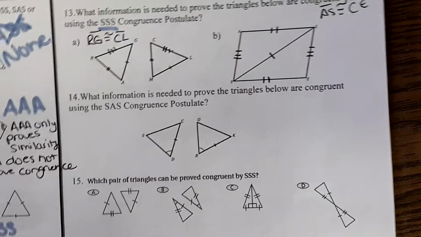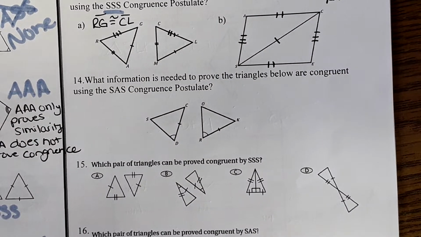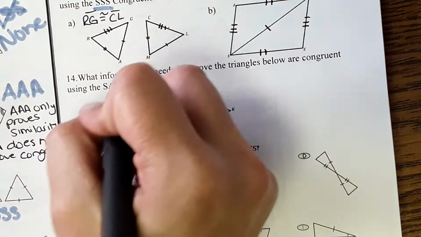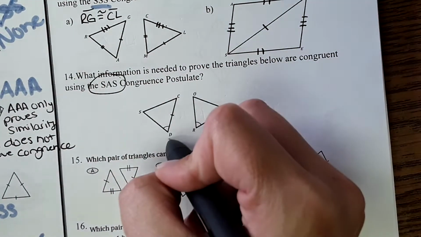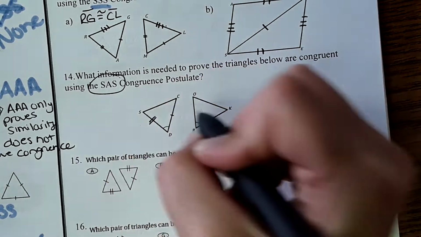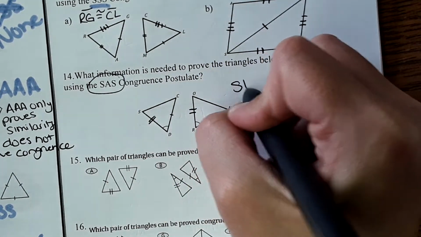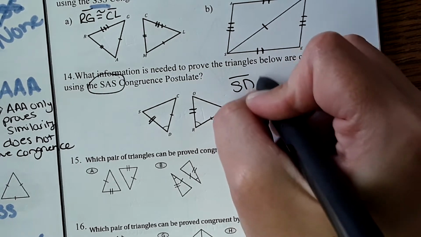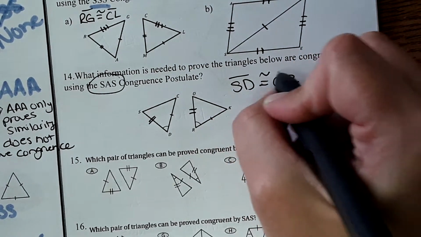Okay, 14, what information is needed to prove the 2 triangles below are congruent using side, angle, side? Well, they give us a side and an angle. We just need to know that the other side was equal, so we need to know that this was congruent to this. So we need to know that SD was congruent to OR.